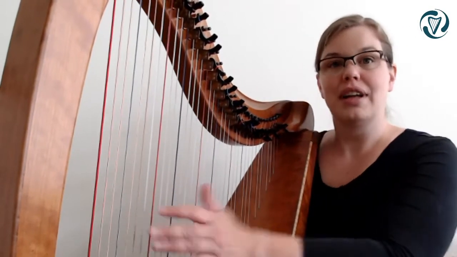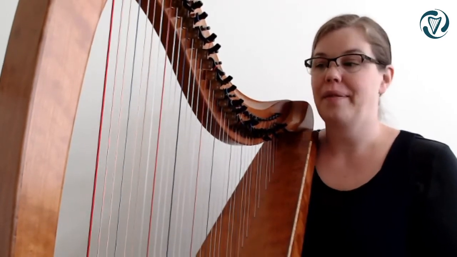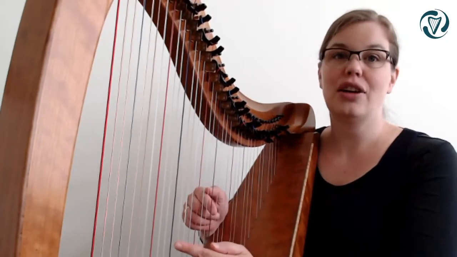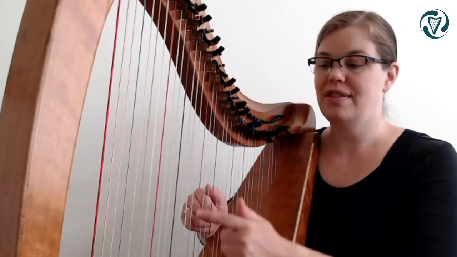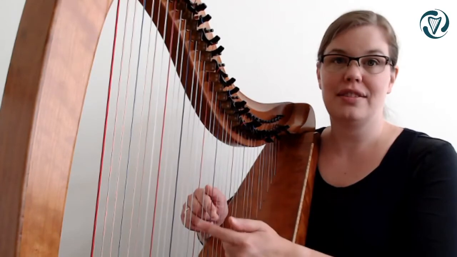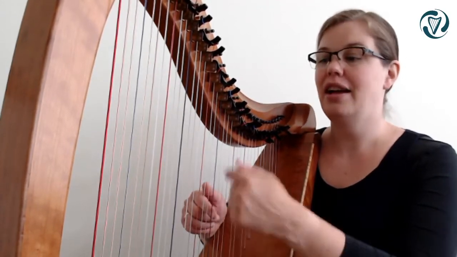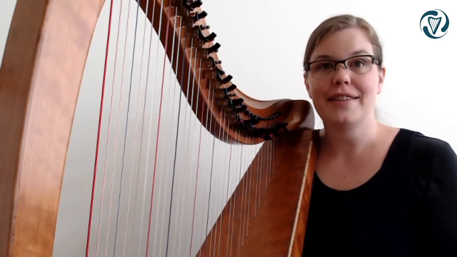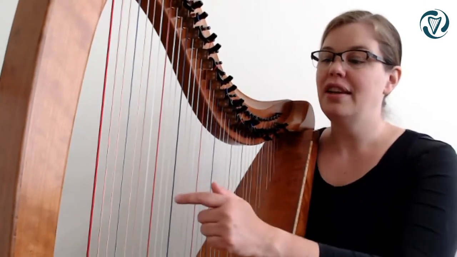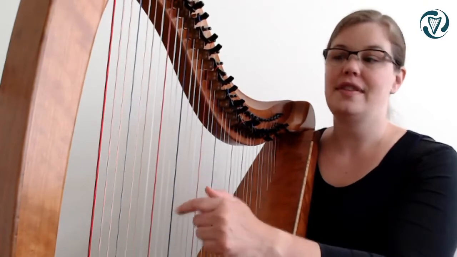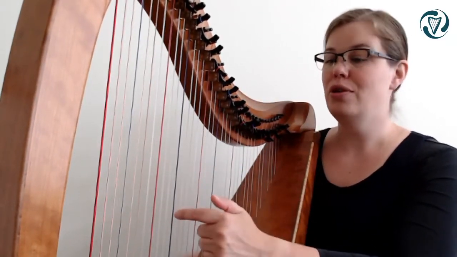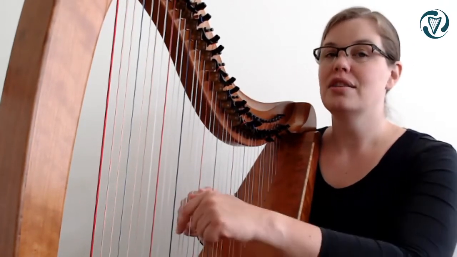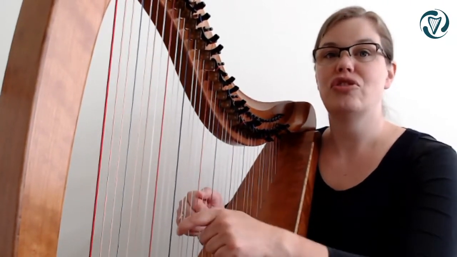Now the note I want to add is the fourth degree. So let's start by using the G, then going up to the fourth degree, which is C, then going to the fifth degree, which is D, and going back down to G again. We're playing every chord twice, and we're using that same pattern that we just did. So left hand plays one note, right hand plays one note twice. 1, 2, 3, G.